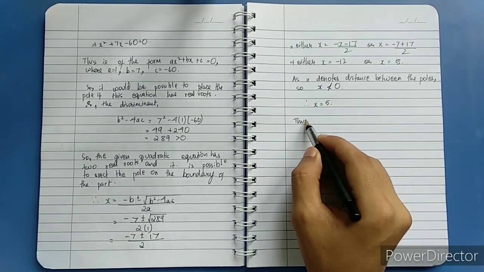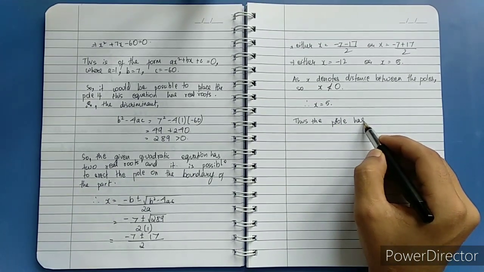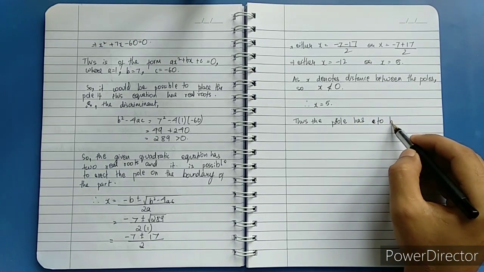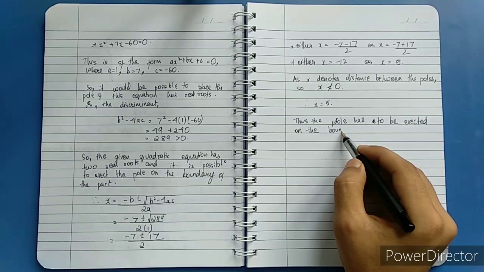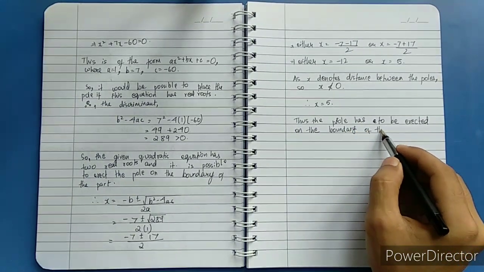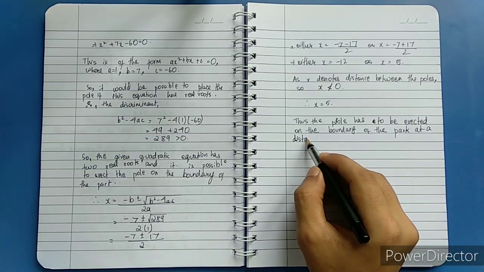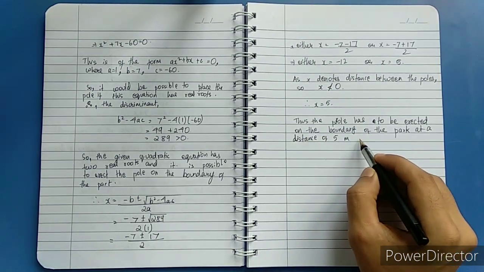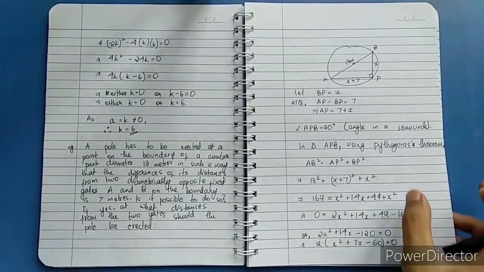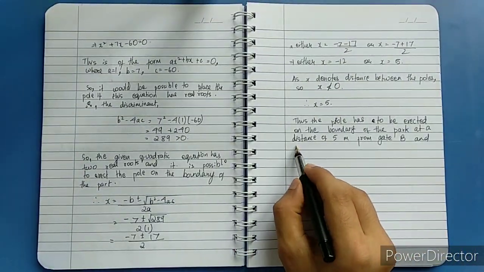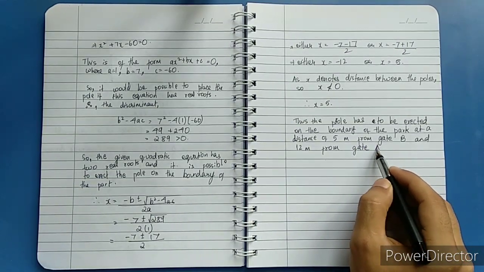So thus the pole has to be erected on the boundary of the park at a distance of 5 meters from gate B, and for gate A it was x plus 7. So 5 plus 7, 12 meters from gate A.